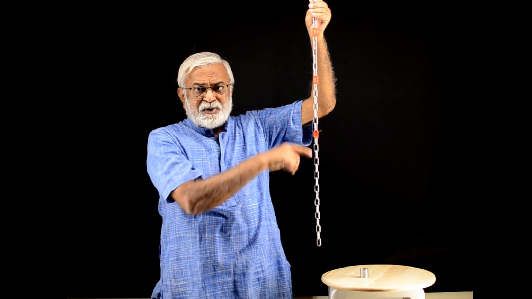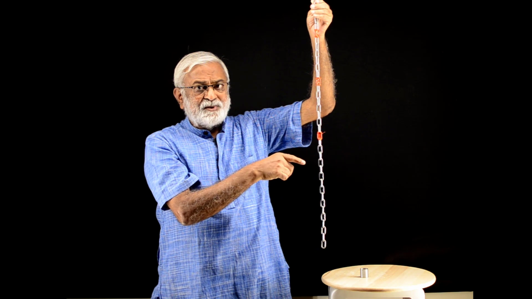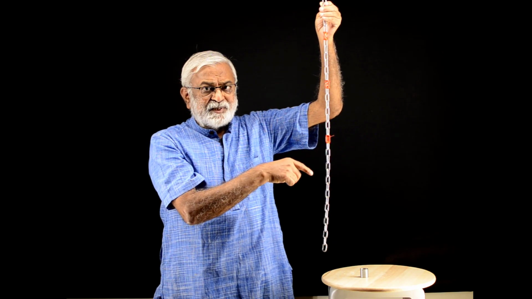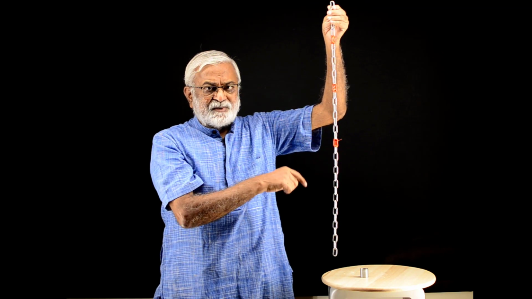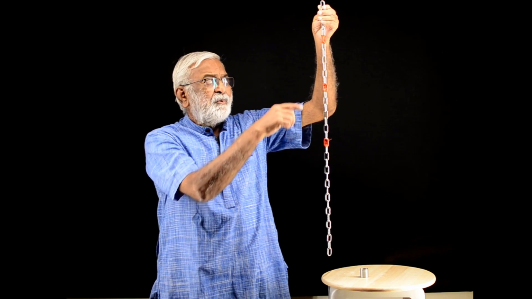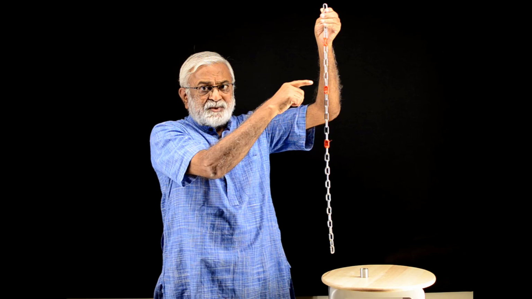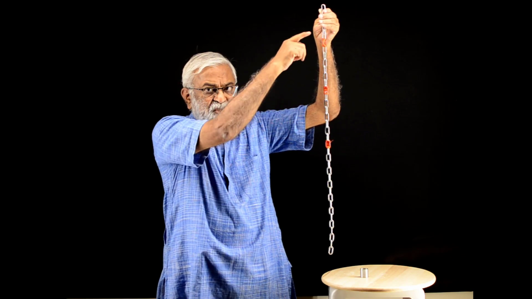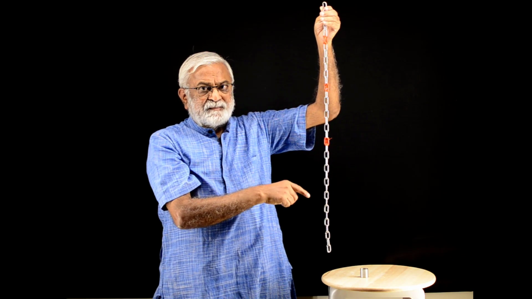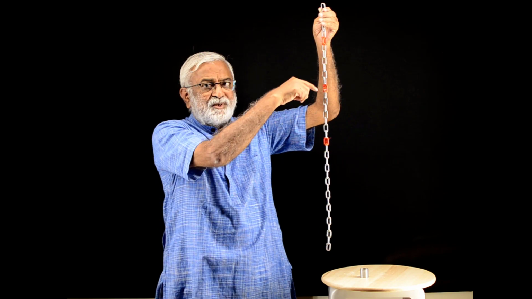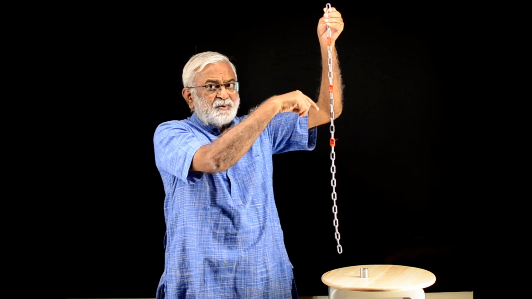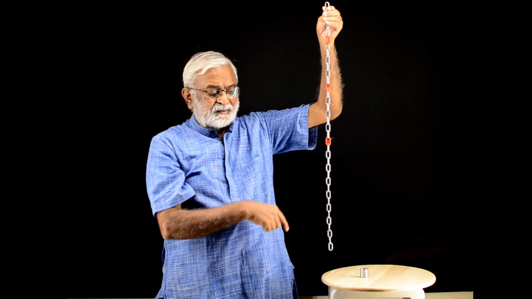But all the falling elements will have the same acceleration and same velocity till the moment they hit the surface. You must have noticed that these red portions, well, they are markers, and the distance between them does not change as the chain is falling. So they have the same velocity at any moment. That's why the distance between them is not changing.